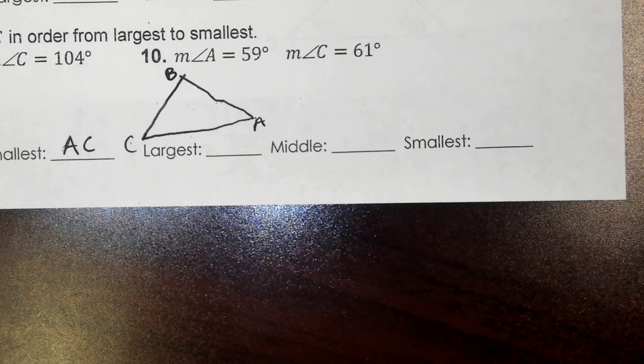Tylee. Huh? You don't know what? Let me ask you this. What's missing, Tylee? Angle B, right? You don't know how to find angle B? Didn't they give you two of the other angles?